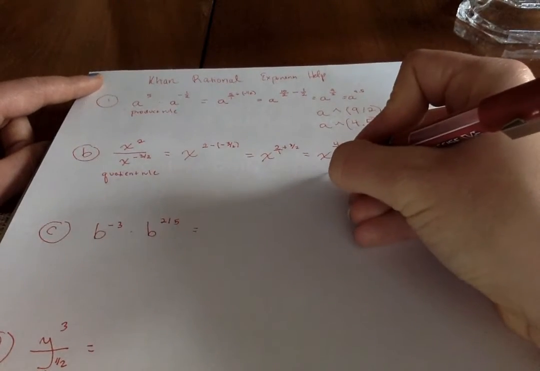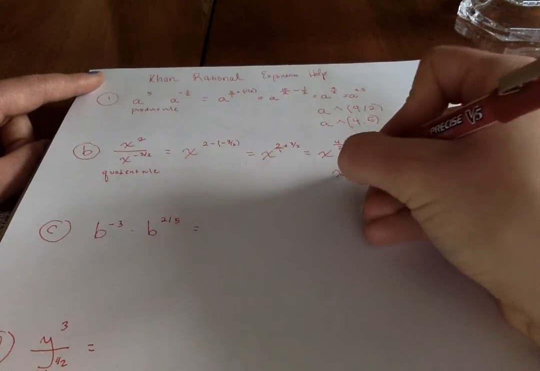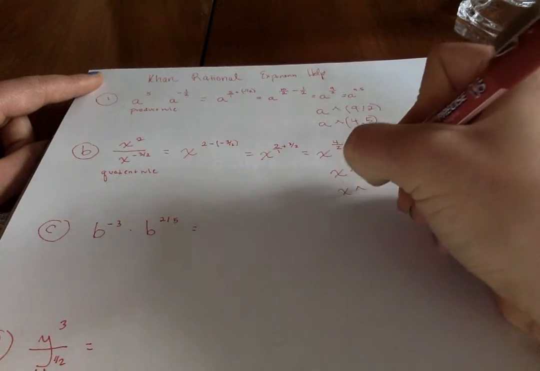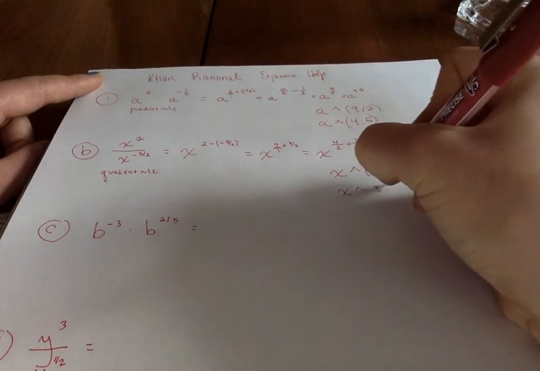And then I can type that in Khan Academy as x caret, in parentheses 7 over 2, or x to the 3.5.